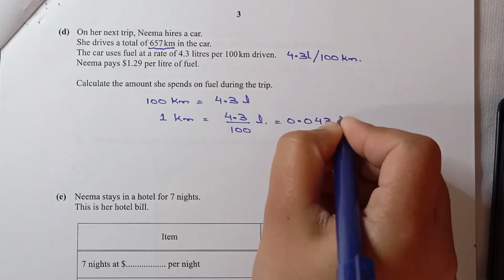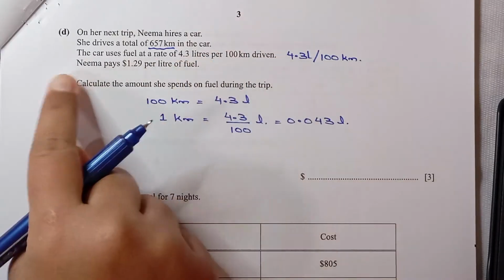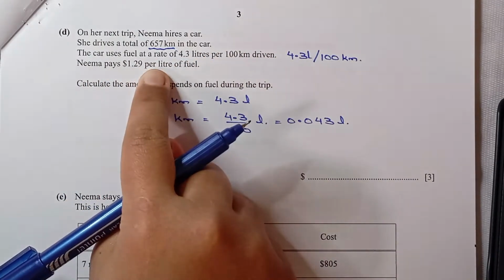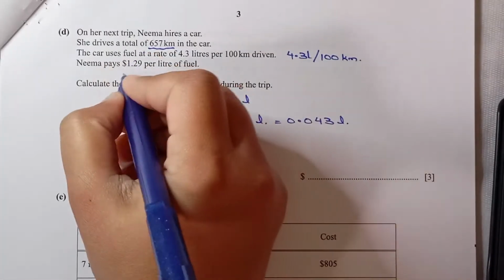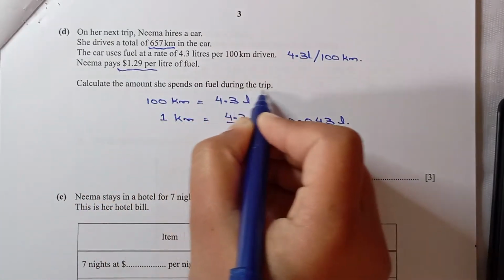The car uses fuel at 0.043 liters for 1 kilometer. Nima pays $1.29 per liter of the fuel. Calculate the amount she spent on fuel during the trip.